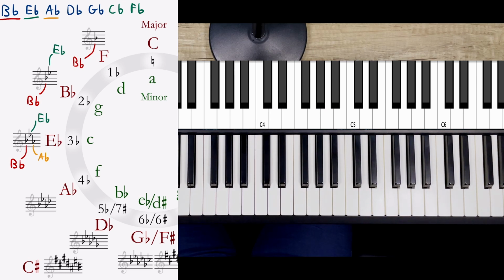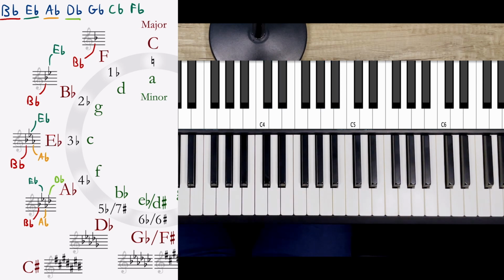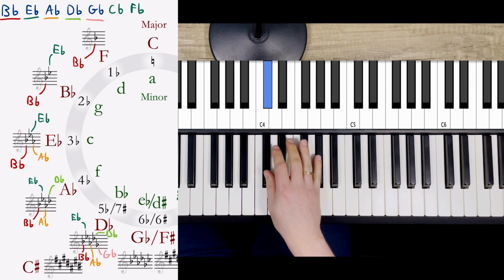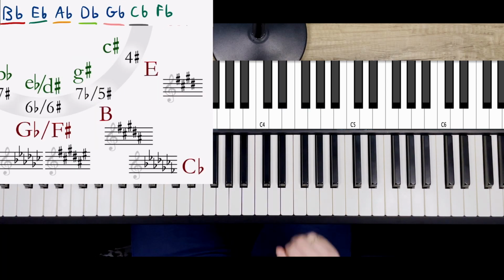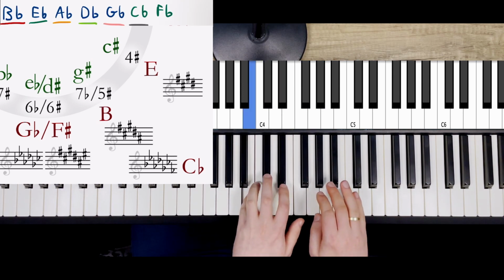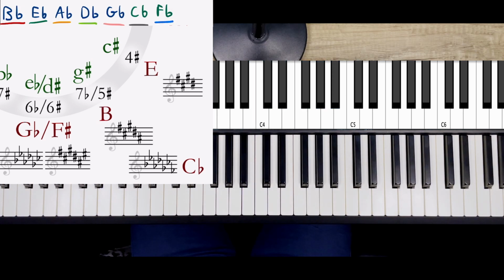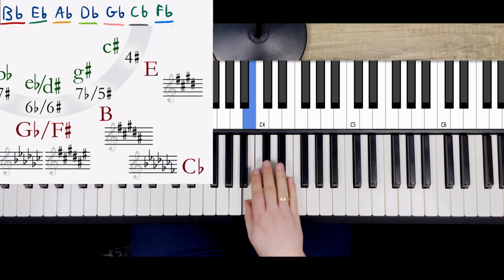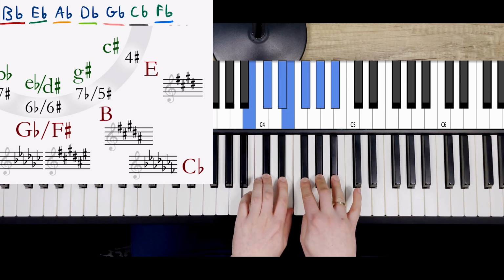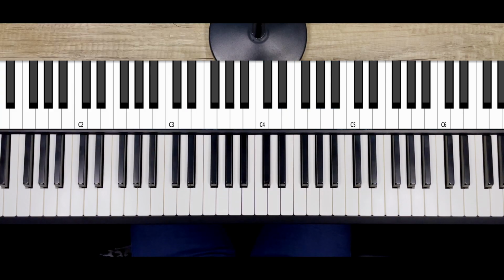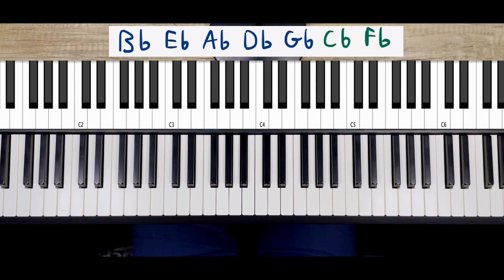Then A flat major with 4 flats. Then D flat major with 5. So all black keys. Then G flat major with 6. So here we have our flats. And the last one, C flat major with 7. So all 7 flats. Okay, so just remember the pattern and you will know how to build scales with flats.